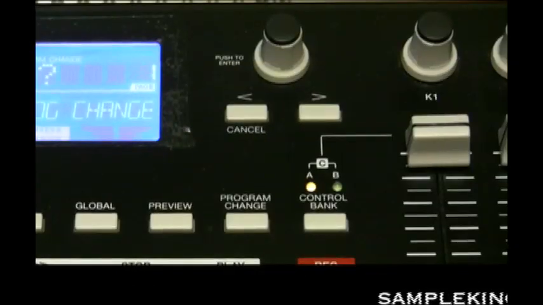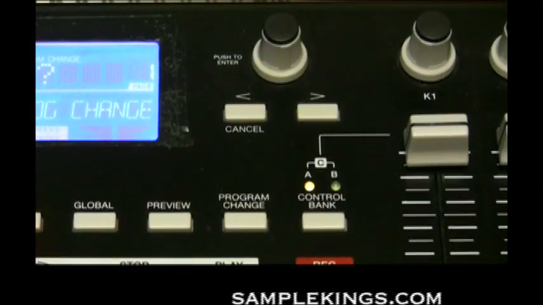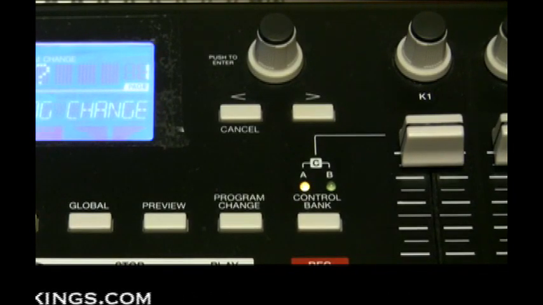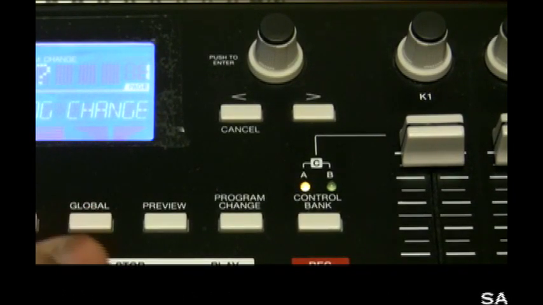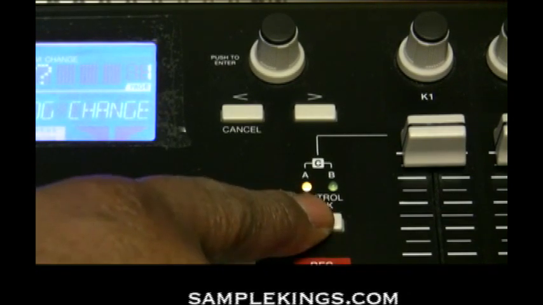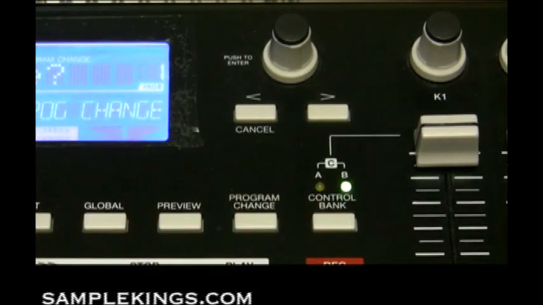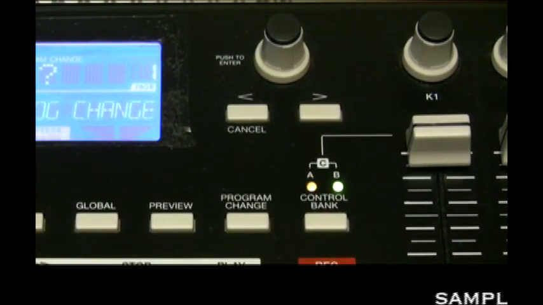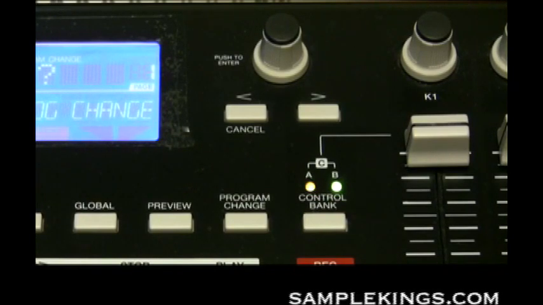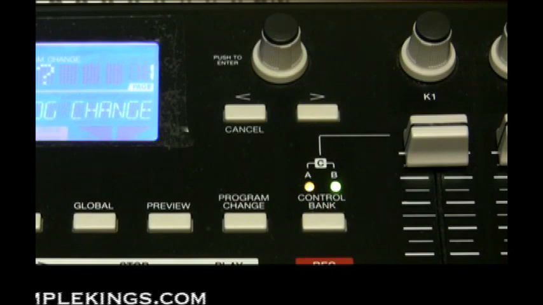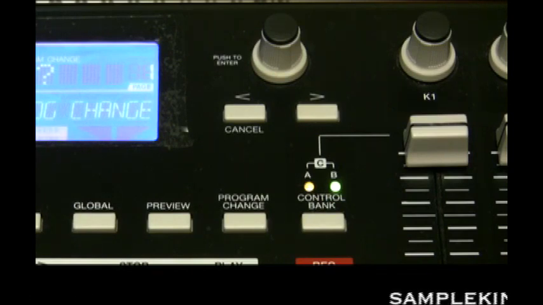Now our next button here is our control bank button. This is a very important button on our MPK49. Now this button has 3 features in a sense. What happens here is that you press it one time, we got A bank. You press it again, we got B bank. You press it one more time, we got C bank, giving us access to 72 independent parameters that work with our knobs, our faders, and our buttons on our MPK49.